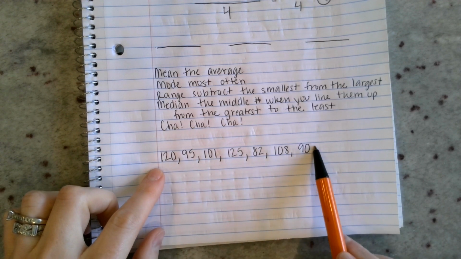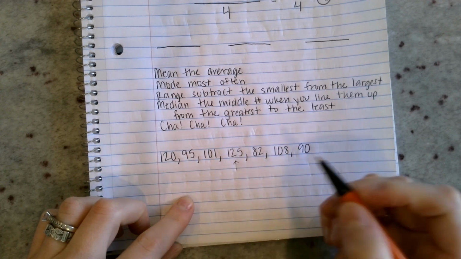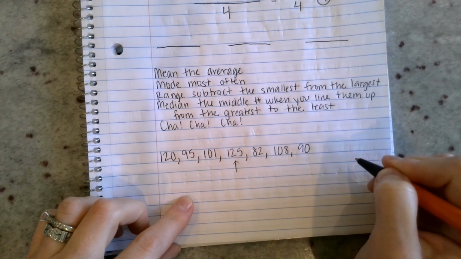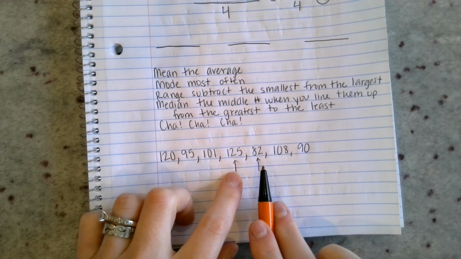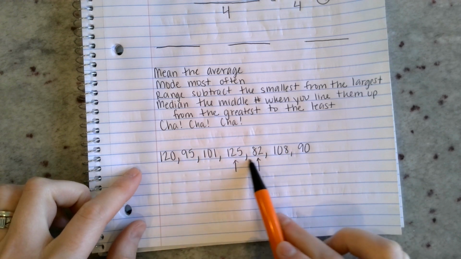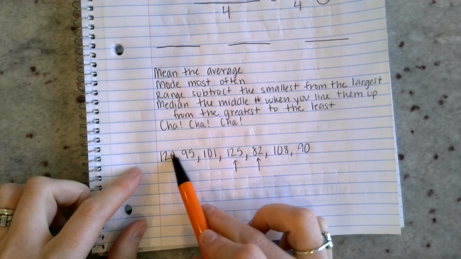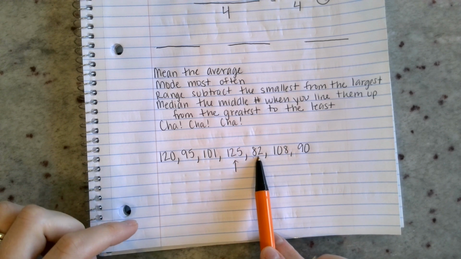What is the biggest number here? The biggest number is 125. The smallest number is 82. So you know the average has to be between 125 and 82, because it's going to be the middle, the average if we evenly distributed all of those. So it's in between those two there.